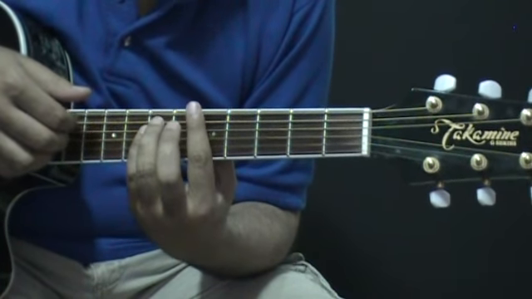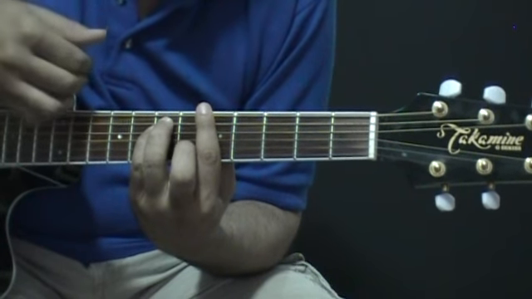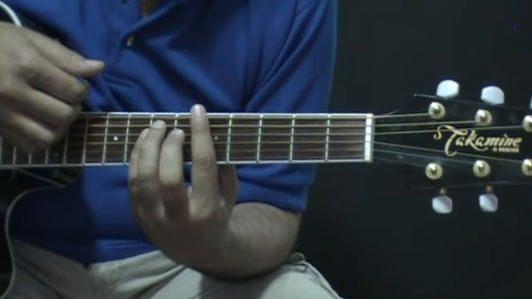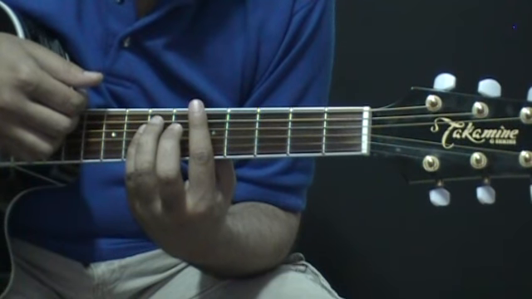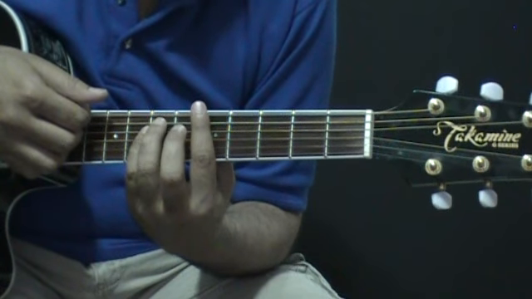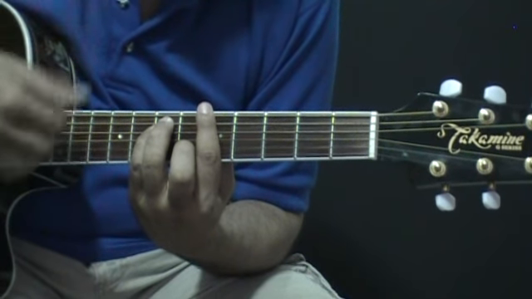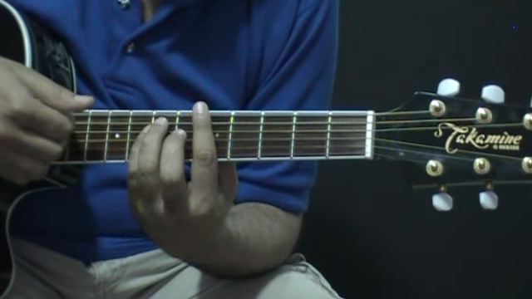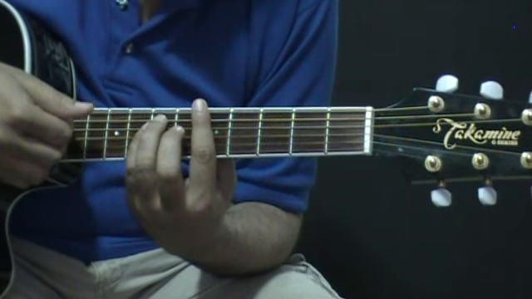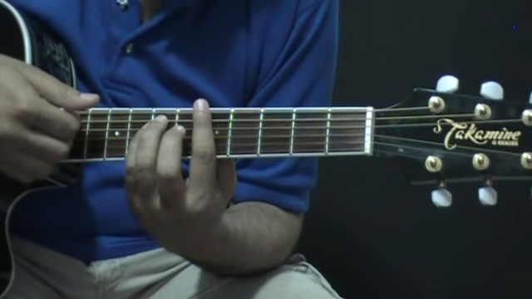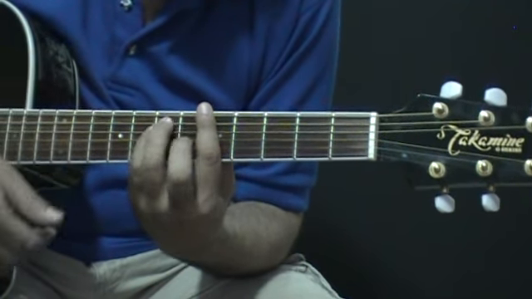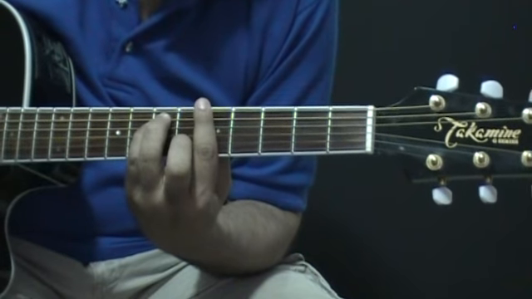So there's a down and up stroke initially. For the third stroke, which is a down stroke, you mute the strings. By that I mean when you're hitting the strings, as soon as you have hit the strings, you lift your left fingers from the fretboard without releasing them from the strings. So it should sound something like this instead of this.